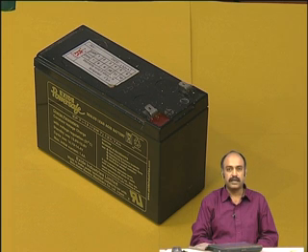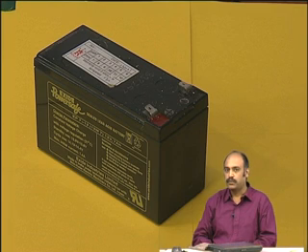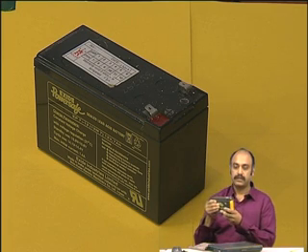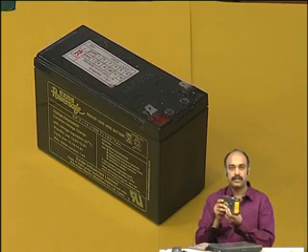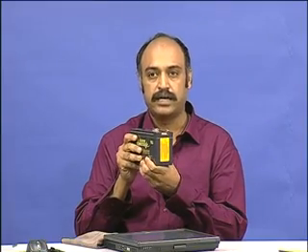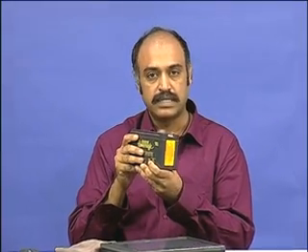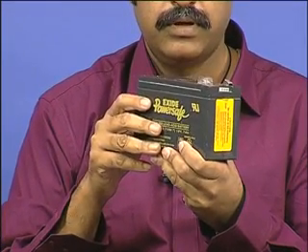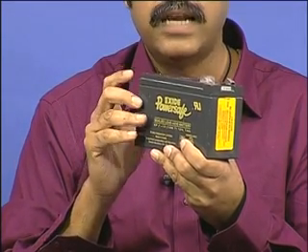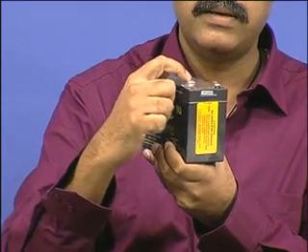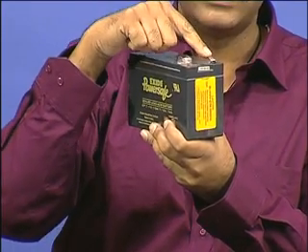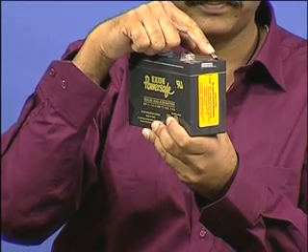Let us now take a look at the battery which you are seeing in the picture here. This is the lead acid battery that I have been describing. This is a sealed maintenance free lead acid battery. The electrolyte is in gel form. This is the positive terminal or the anode. This is the negative terminal or the cathode.